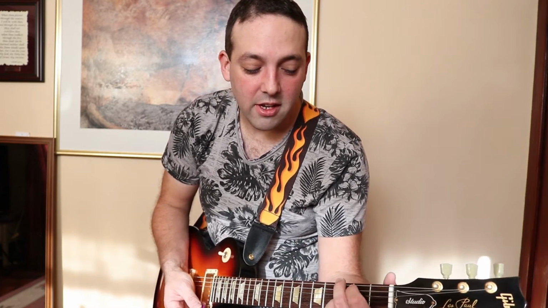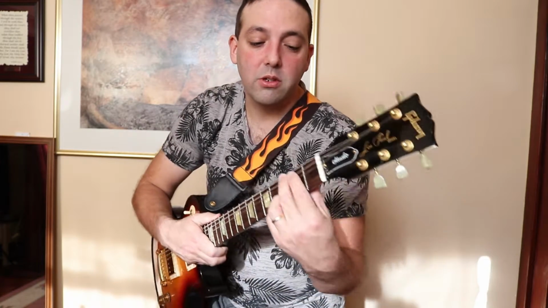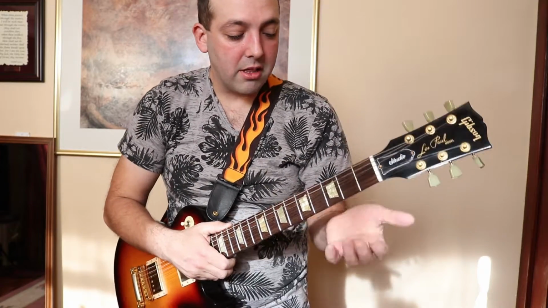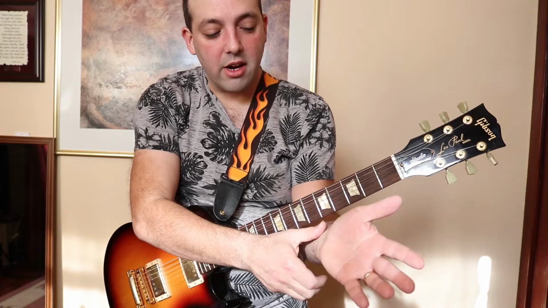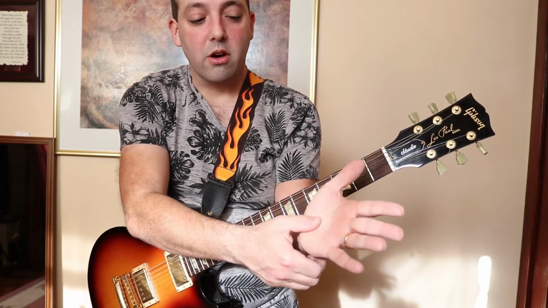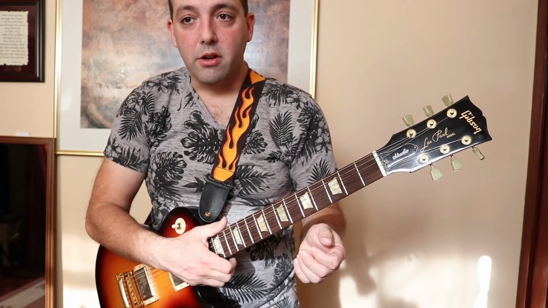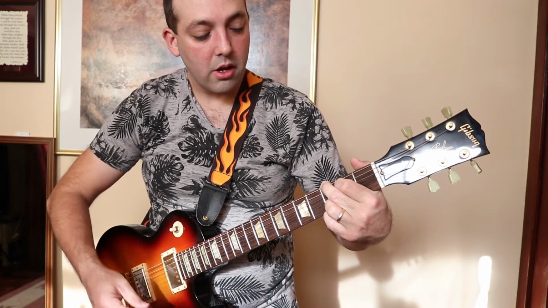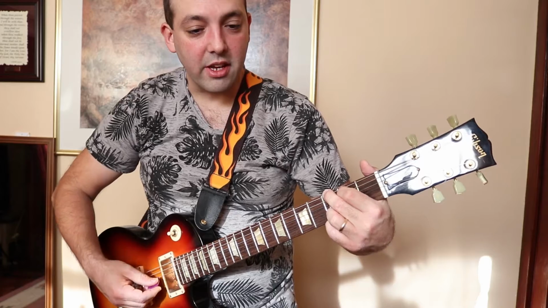Get your fingers in position, nice and easy. You're staying relaxed. With this chord, you can keep your thumb low, or you can curl it over the top. The main thing is to stay relaxed in this area. This is where you could get carpal tunnel if you're squeezing things too hard, okay? Should be nice and easy.